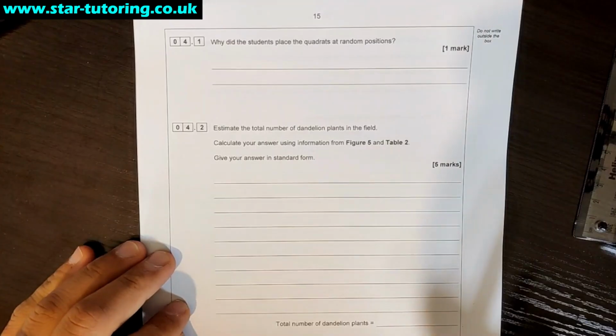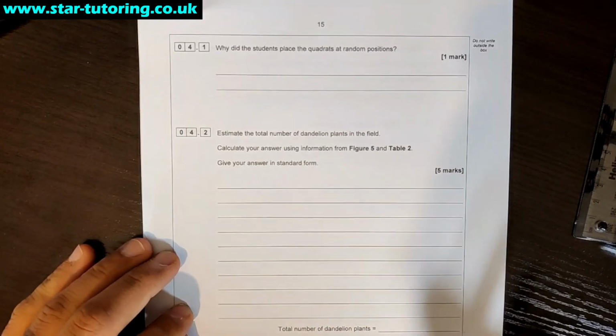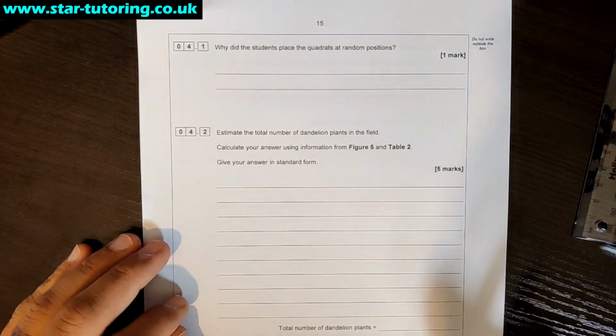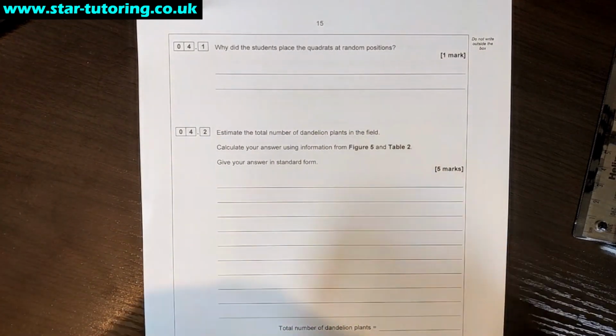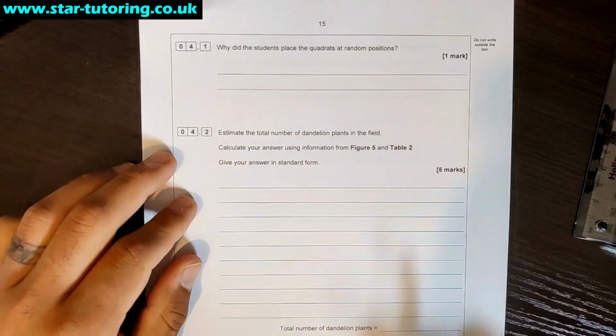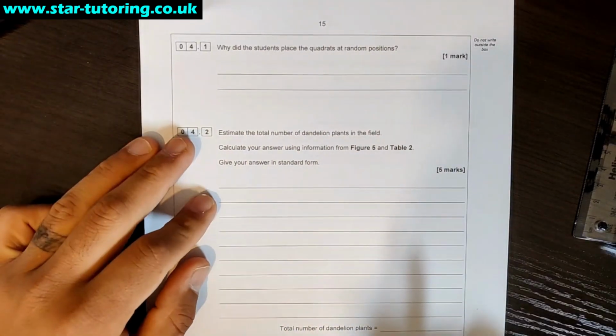Here we go. Question 4.1: why did the student place the quadrats in random positions? That's pretty easy, okay? We want to have a more accurate result. We're going to avoid bias, and we're going to make sure that the selection of the quadrats is random. So we can just go for: to avoid bias.